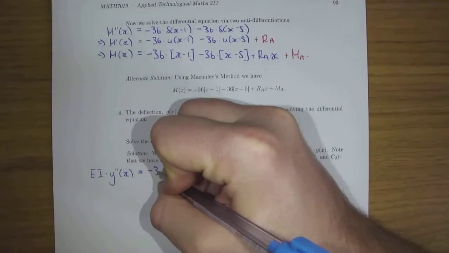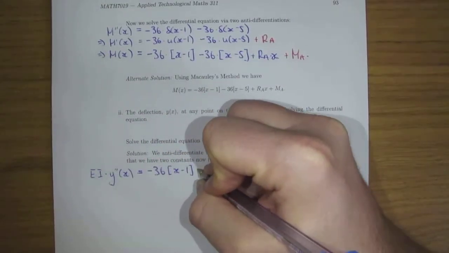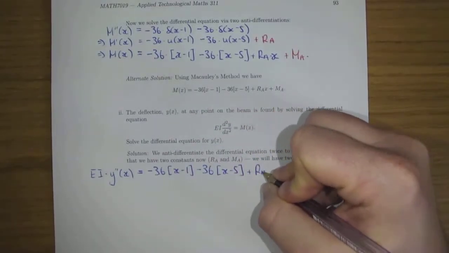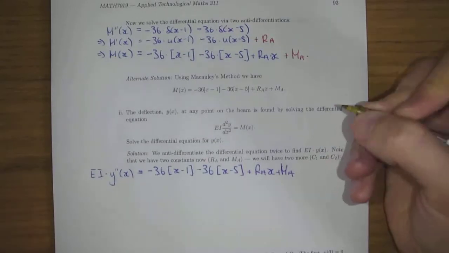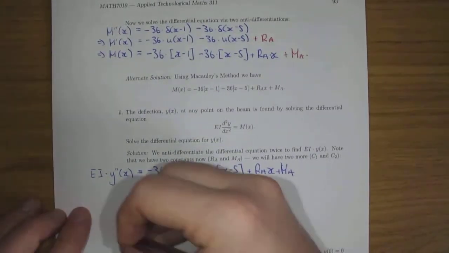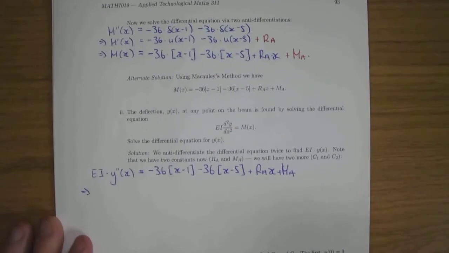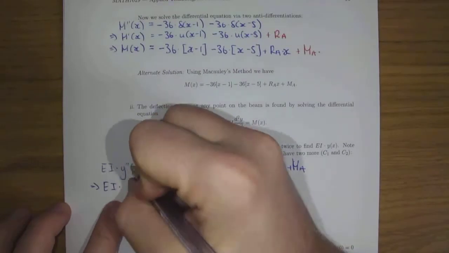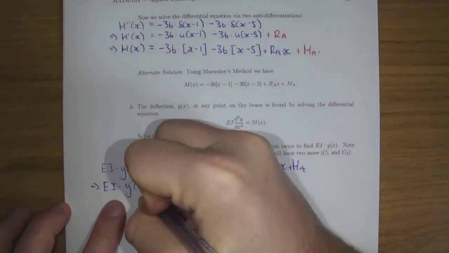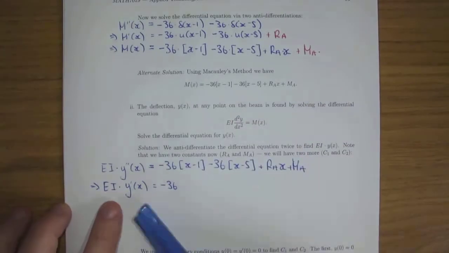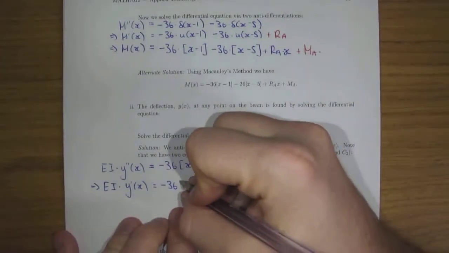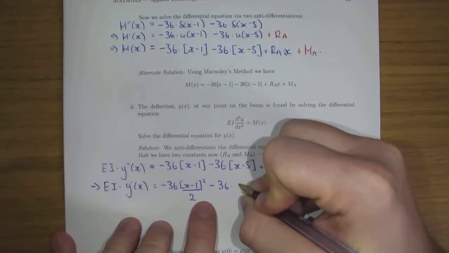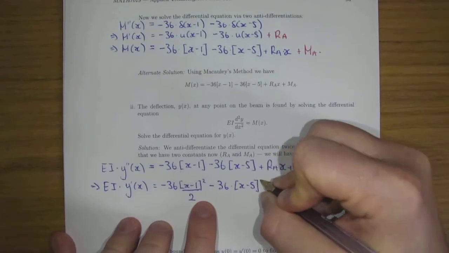What have we got? Minus 36 square bracket x minus 1 minus 36 square bracket x minus 5 plus RAX plus MA. And we're going to end up, as it says there, with 2 more constants. So anti-differentiating the left-hand side, fix the constant EI. Now, they look like variables, but for a single beam, E and I are constant. Antiderivative of second derivative is first derivative. Fix the minus 36. We know at this stage antiderivative of square bracket is square bracket squared over 2. We can go a bit faster at this stage. Square bracket squared over 2.